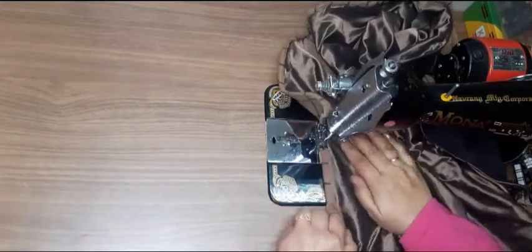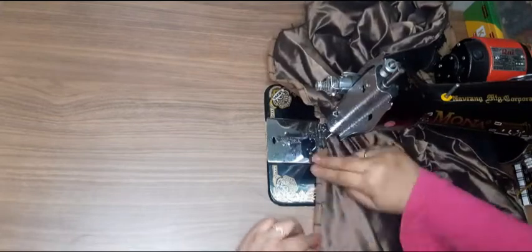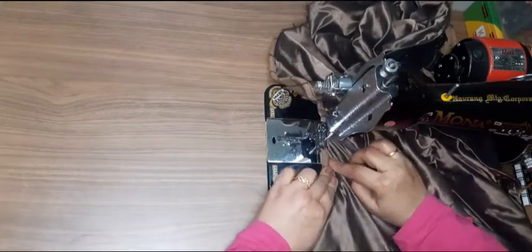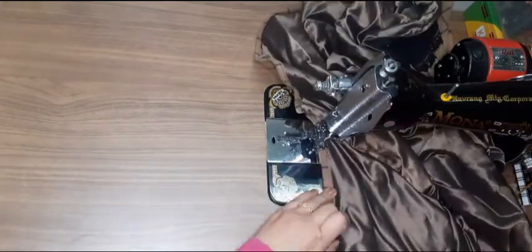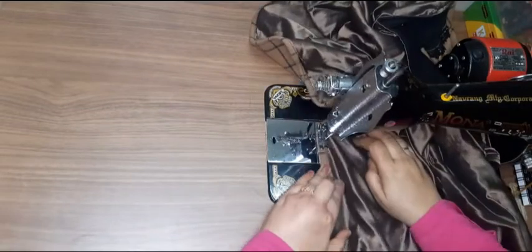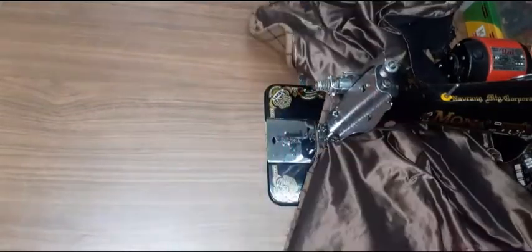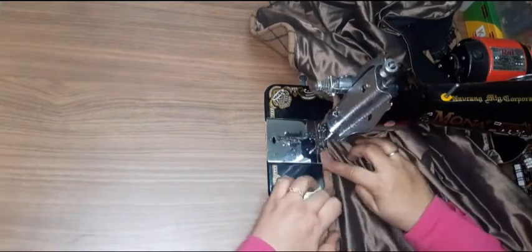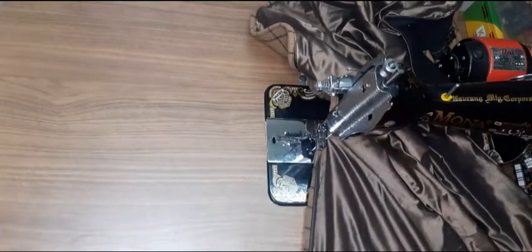The first fold we are doing on the machine. This is to hold the linen fabric and the tweed fabric together. Later on, we will do the hemming part on this side.